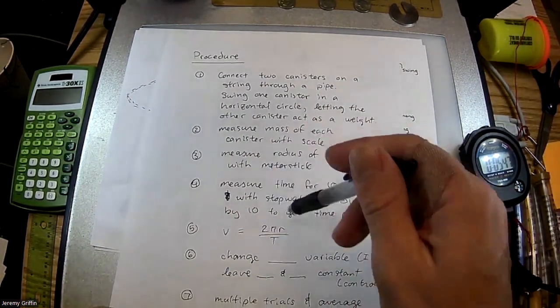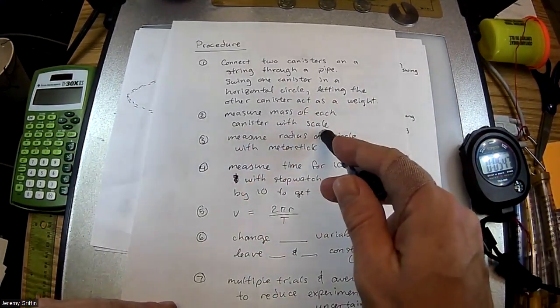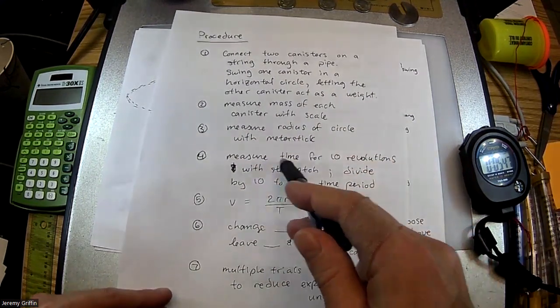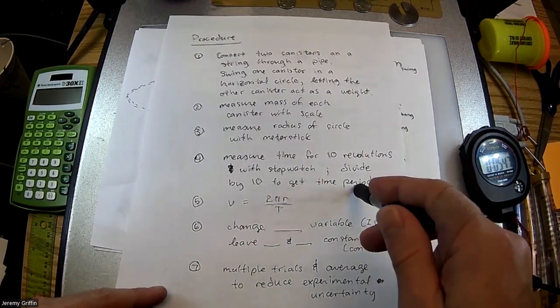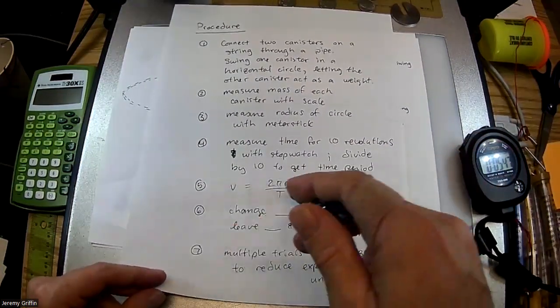Your next steps are to measure what variable with what measuring tool. Measure the mass of each canister with a scale. Measure the radius of the circle with the meter stick. Measure the time for 10 revolutions, divide by 10 to get 1 time period. There are 3 measurements. Speed is 2 pi r divided by t.